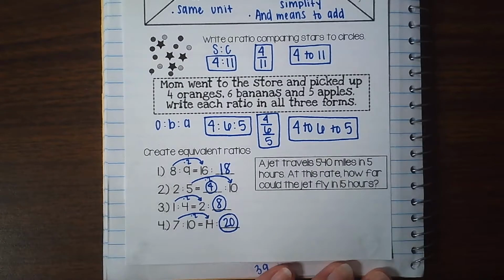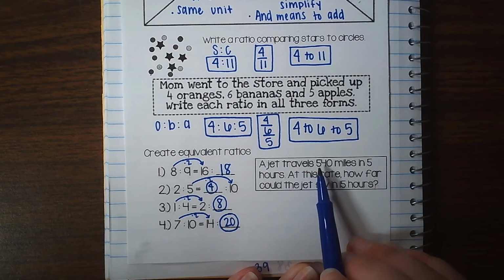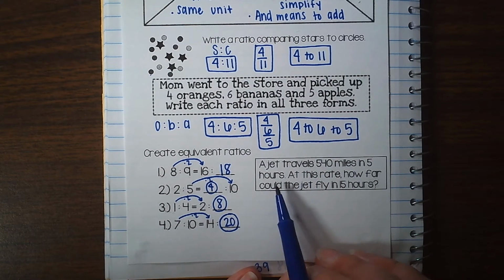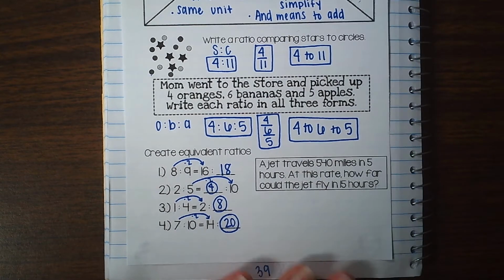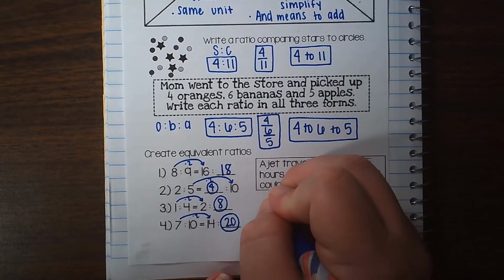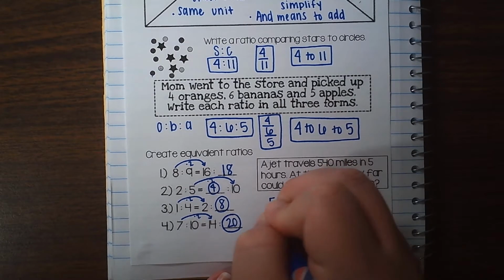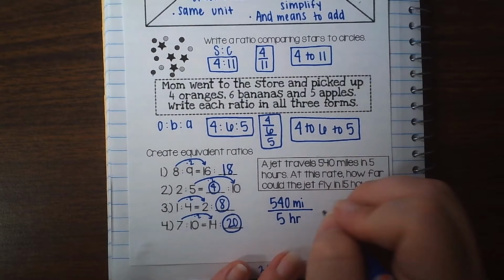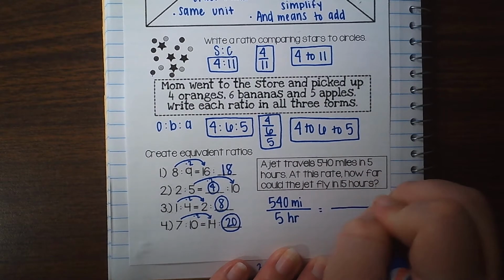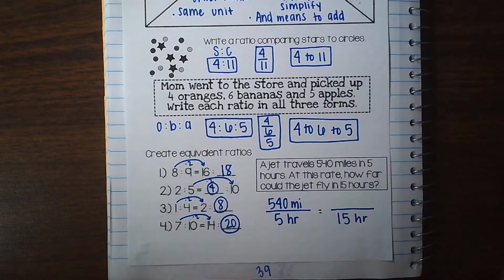Okay, last one is a word problem. A jet travels 540 miles in 5 hours. At this rate, how far could the jet fly in 15 hours? Okay, so we're looking at 540 miles in 5 hours, and we want to know how far can it fly in 15 hours.